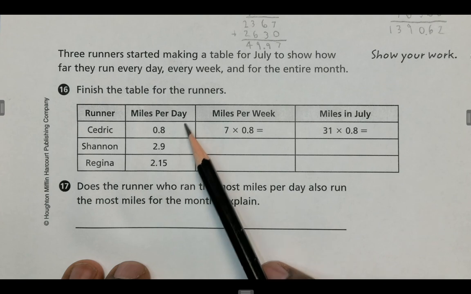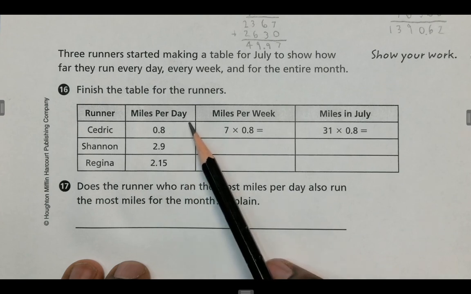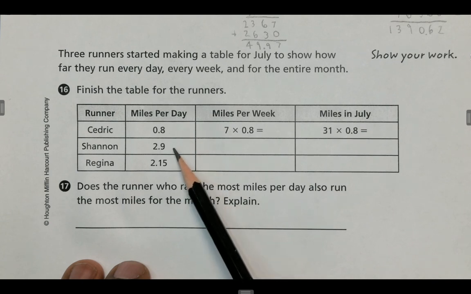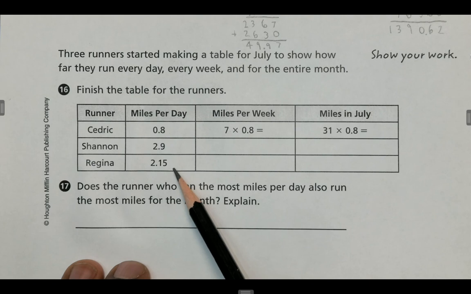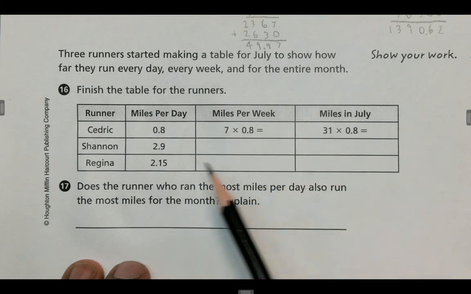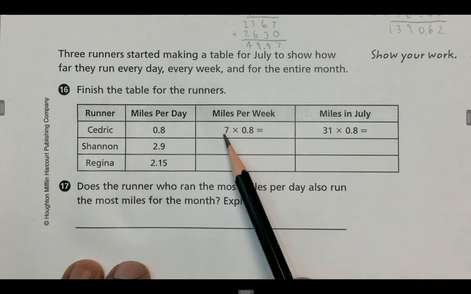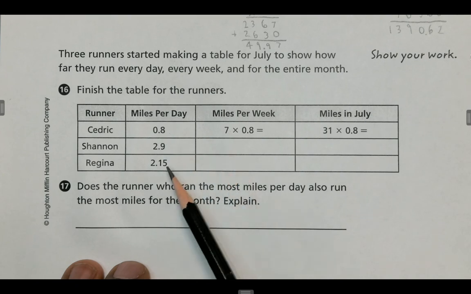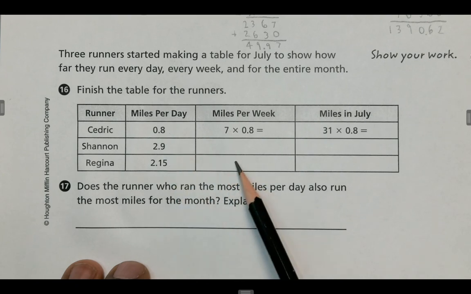And here in this column is the number of miles they're running each day. Cedric is coming in at 0.8 of a mile a day, Shannon 2 9/10 a day, and Regina 2 15/100 miles a day. To calculate how many miles they're running each week, we're going to take this value and multiply by 7. So for Shannon, we'd take her distance per day, multiply by 7. For Regina, distance per day, multiply by 7.